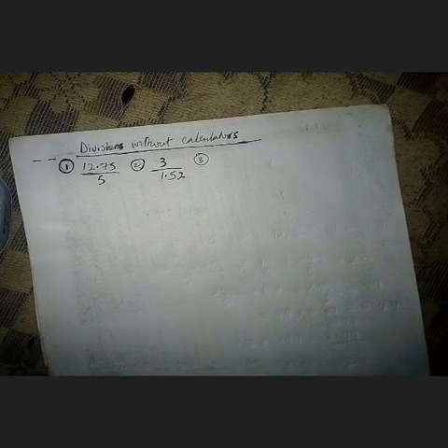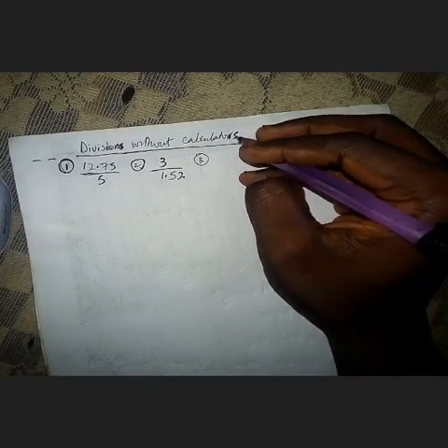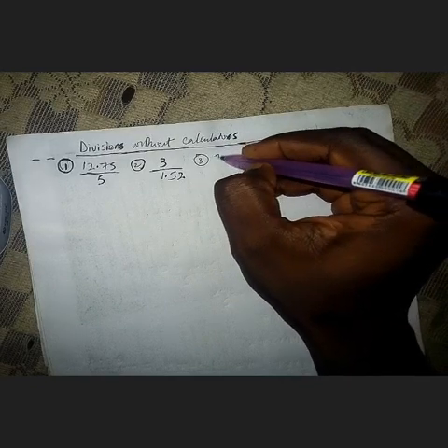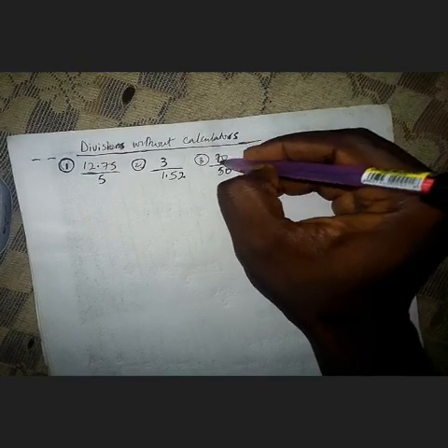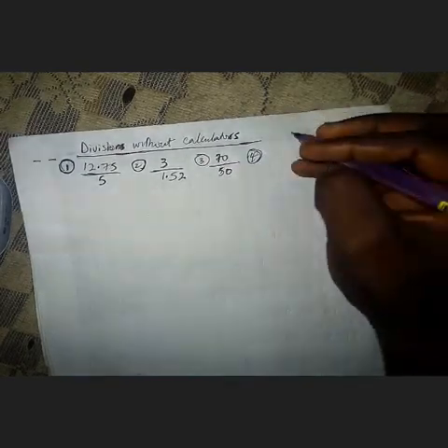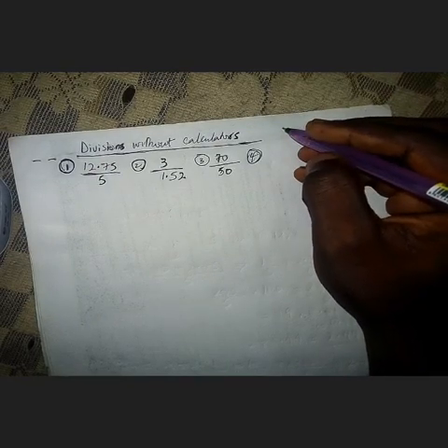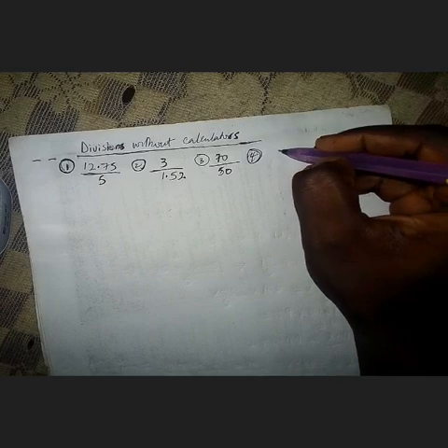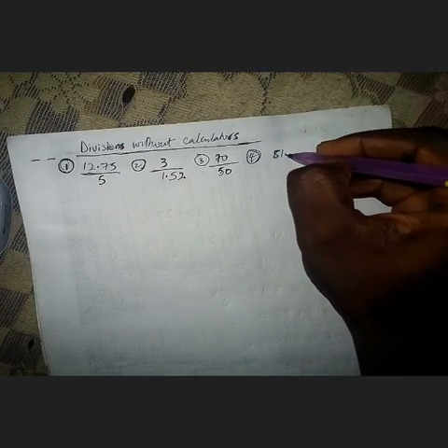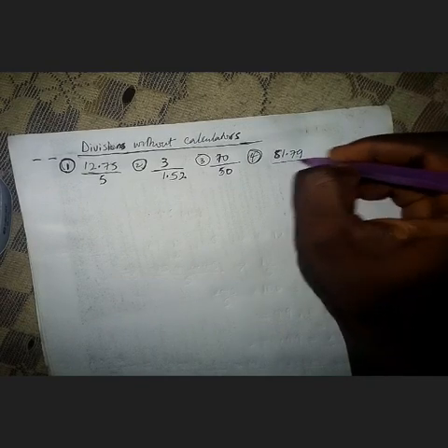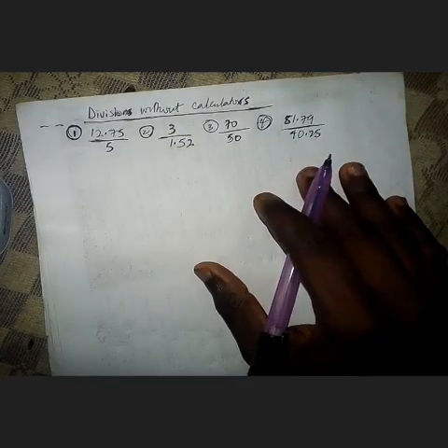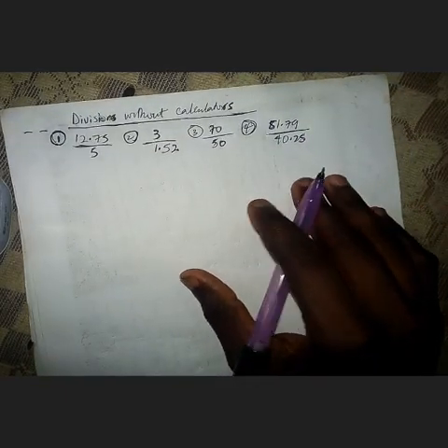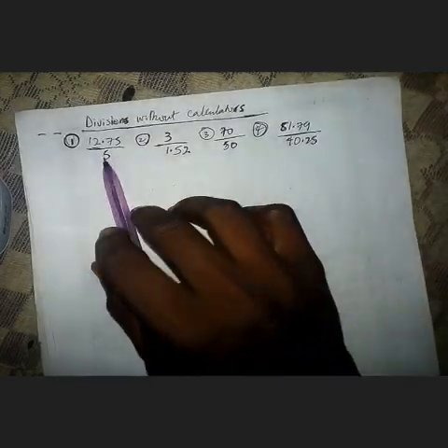And the third one is when you have the numerator as a whole number, like 70, and the denominator as 50. The denominator is also a whole number, both are non-decimal. And the fourth stage is when both are decimal, something like 81.79 divided by 40.25. Today I'll be working on those that have this kind.